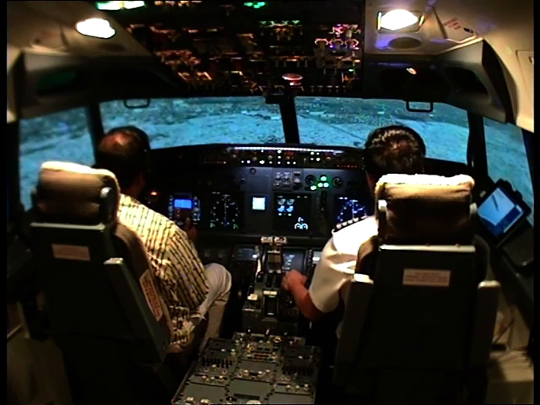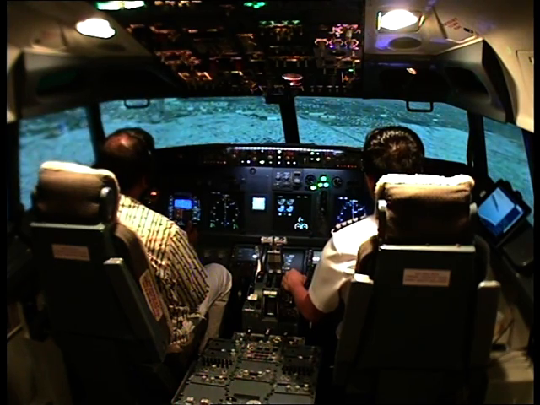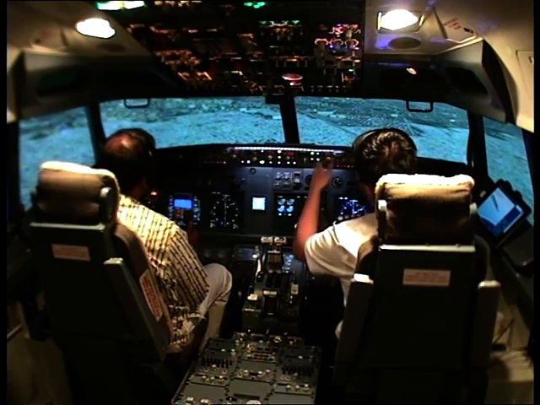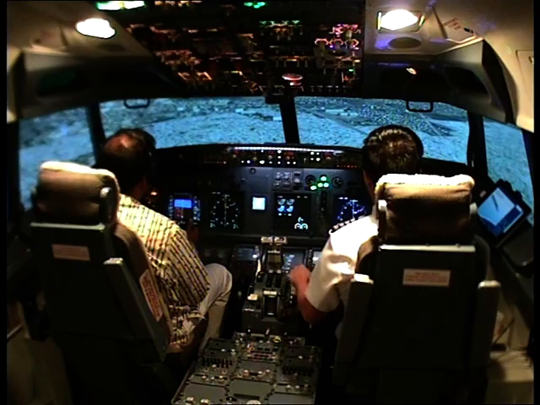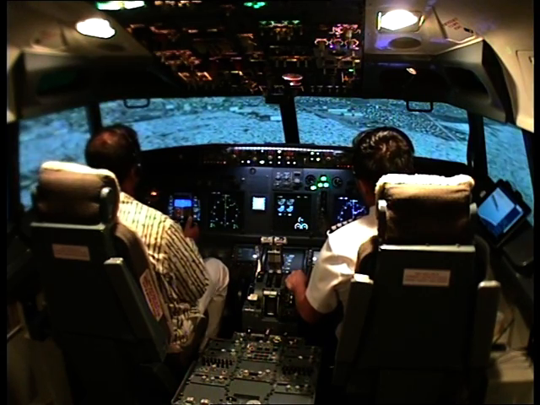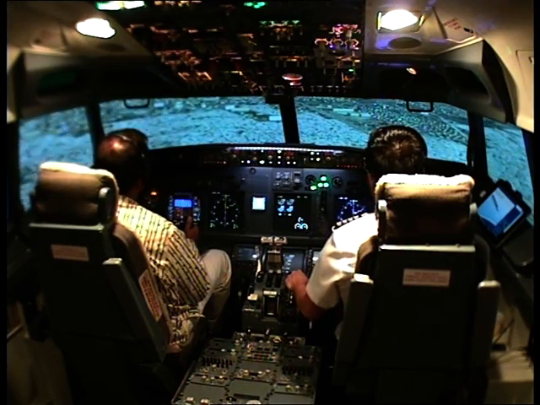Alright, so we just continue the descent profile. We have burst through the clouds, so we just want to keep the runway in our middle, just like on takeoff. That looks perfect. You heard 1,000. Now we just want to listen out for 500 and 100.